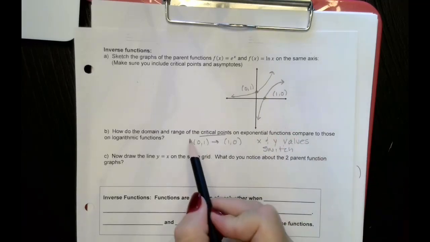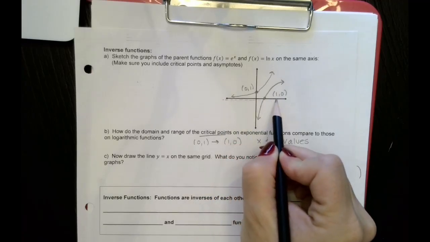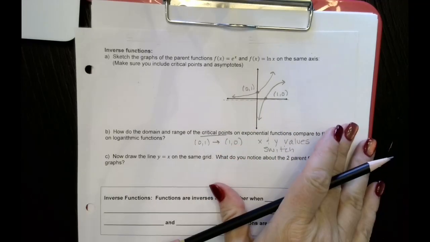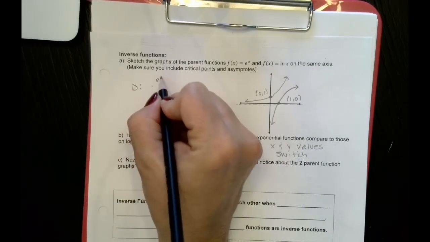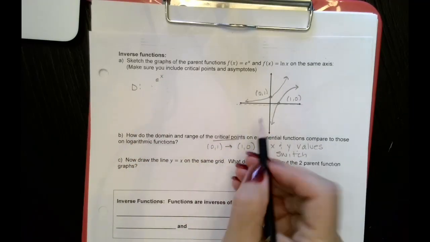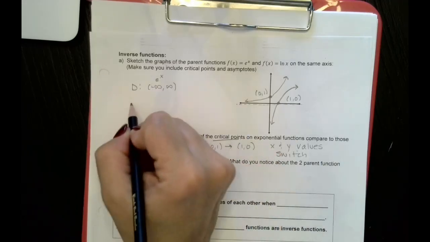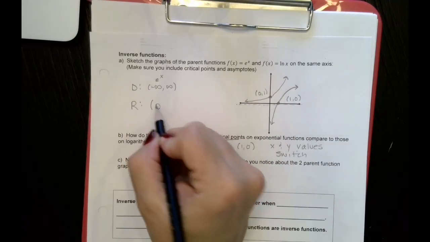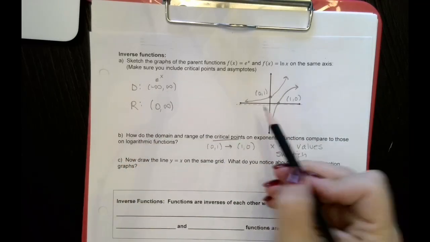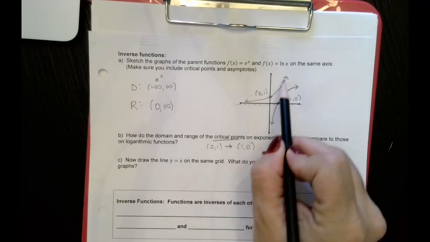I could pick other points on here and I would see the same thing, right? Now, if we look at domain and range, remember my exponential has my asymptote here. So the domain of my e to the x function is going to be negative infinity to positive infinity, and the range of my e to the x function is going to be 0 to infinity. Here's my asymptote, I can't cross it, so it starts at 0 and goes up.